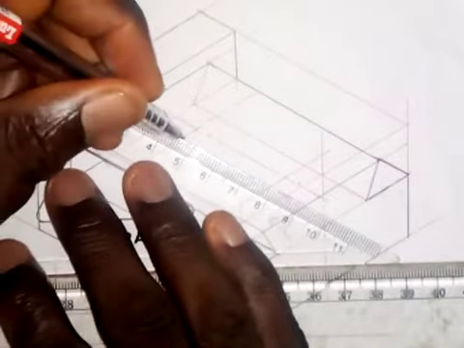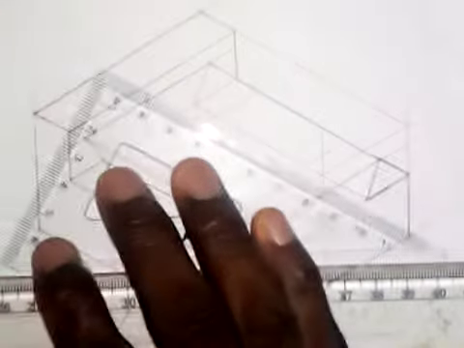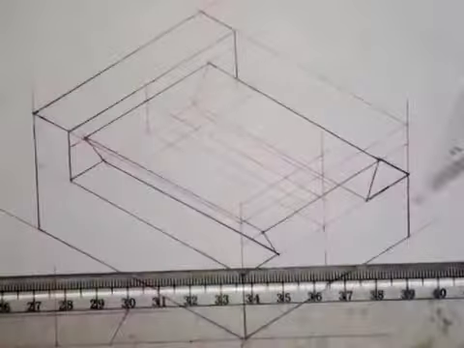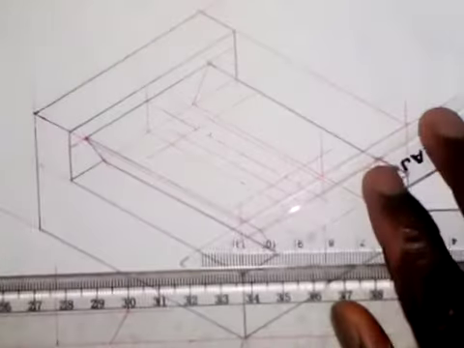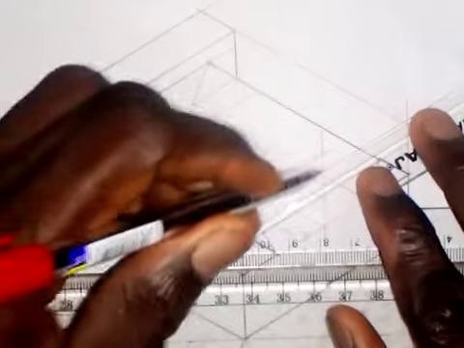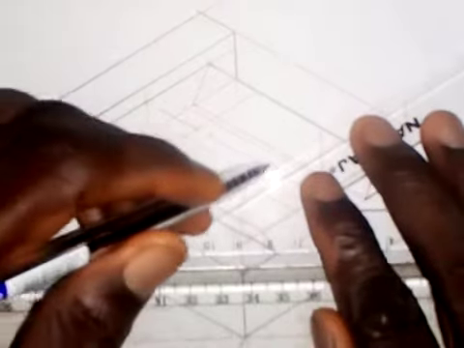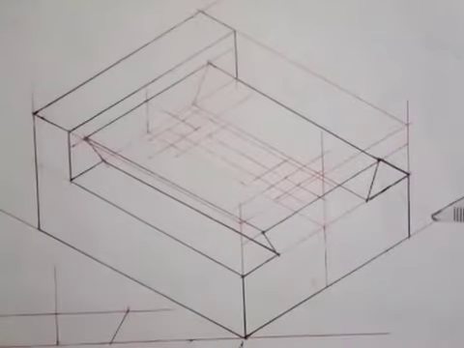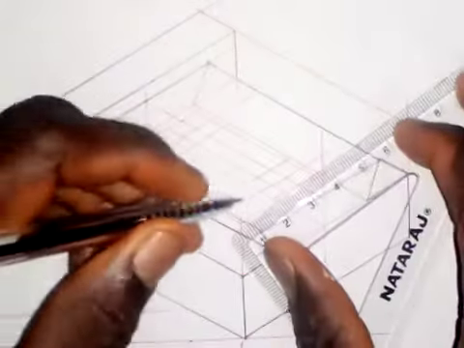I'll transfer this to the front. I'll also transfer this to the front. The lines are so many, but I believe you can see them one by one. So I'll draw this, and I will draw this. Here I'll draw this line, and I'll also draw this line. So looking at what we have here, the square has come out. So let me show you.